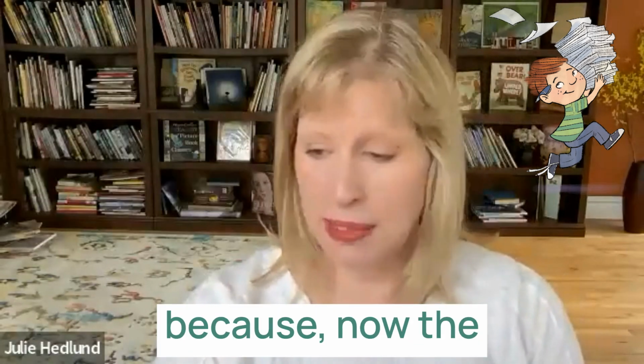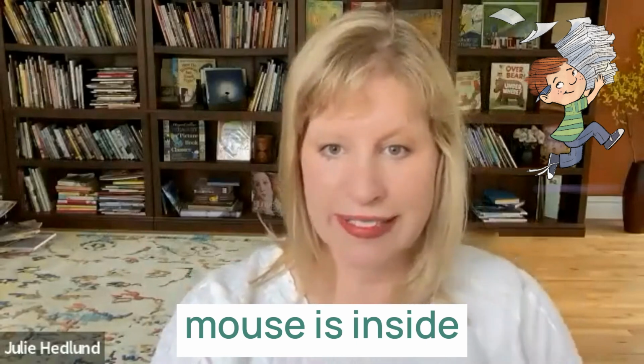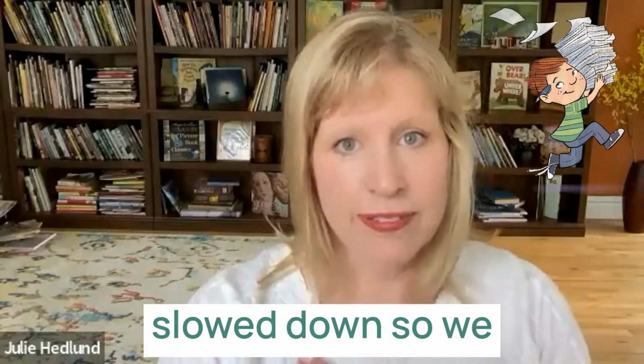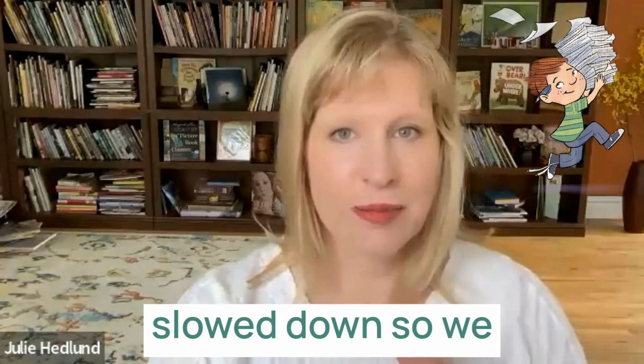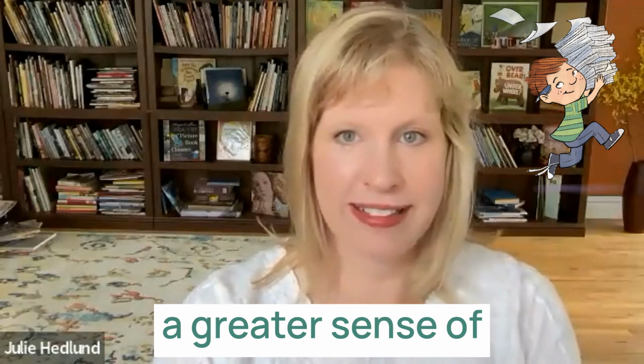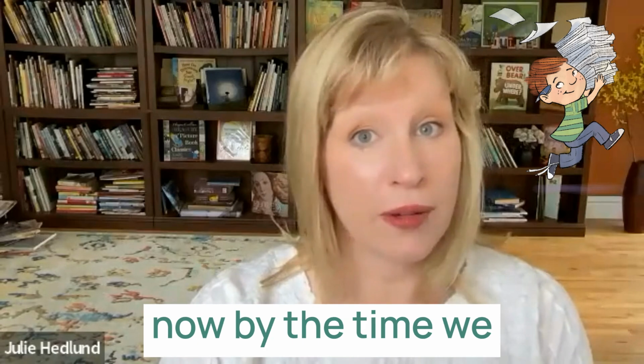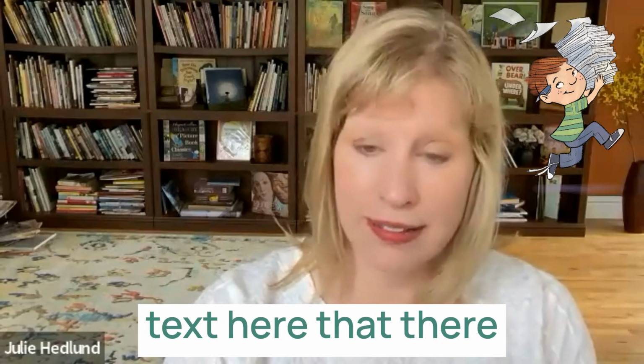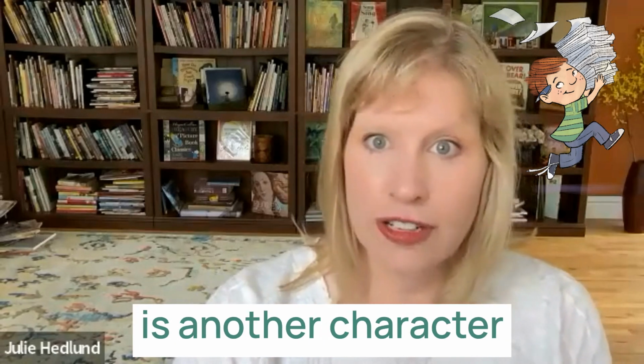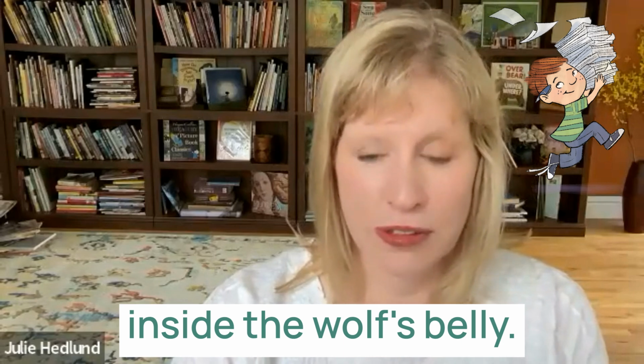This is brilliant because now the mouse is inside the wolf and we've slowed down. So we are starting to get a greater sense of where this story is going. And we know now by the time we get to the end of the text here that there is another character inside the wolf's belly.